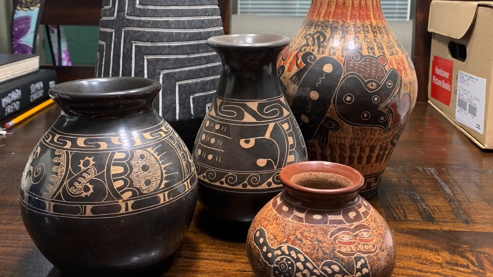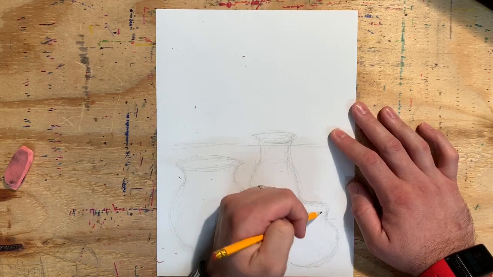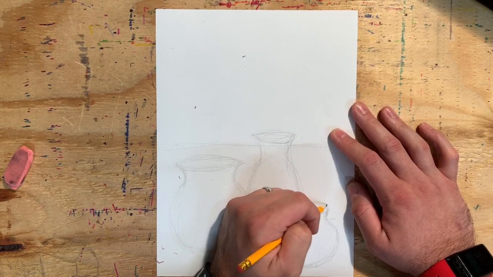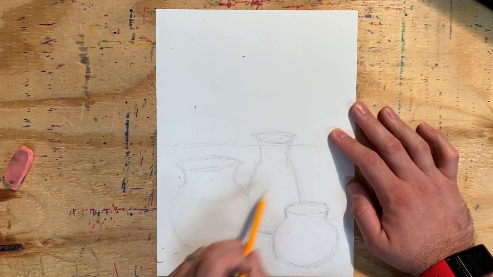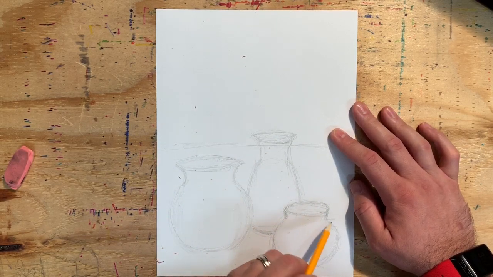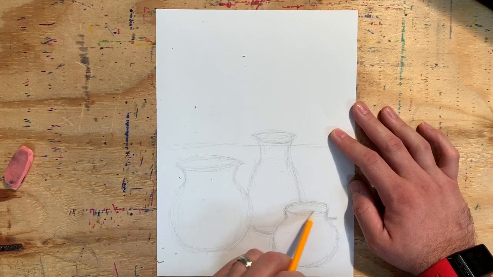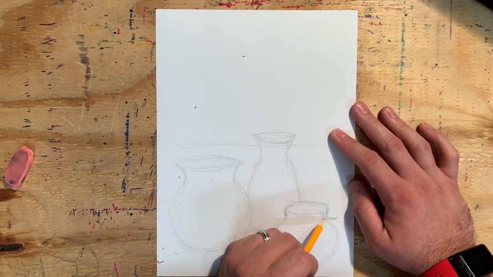And then the next pot, it looks like the bottom is about even with the neck of this pot. So that's one thing about drawing a still life, is you can use the other objects to measure the ones that you're working on. So I know to start the pot here, because when I look at it, the bottom of this large pot is about even with the spout of this one.